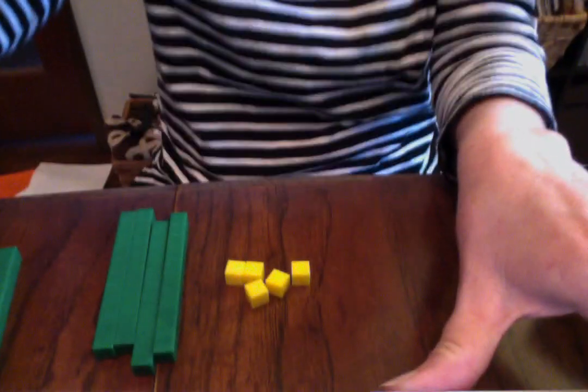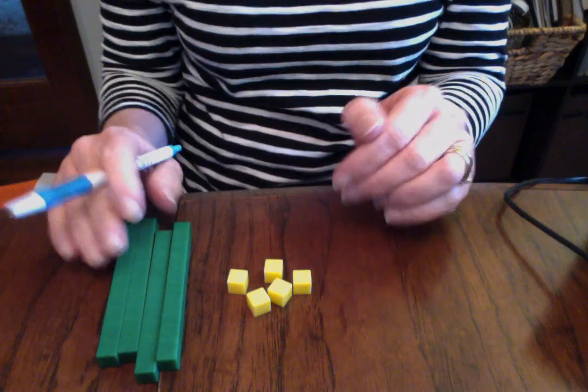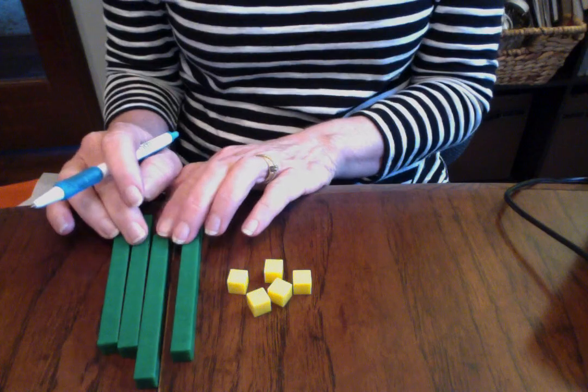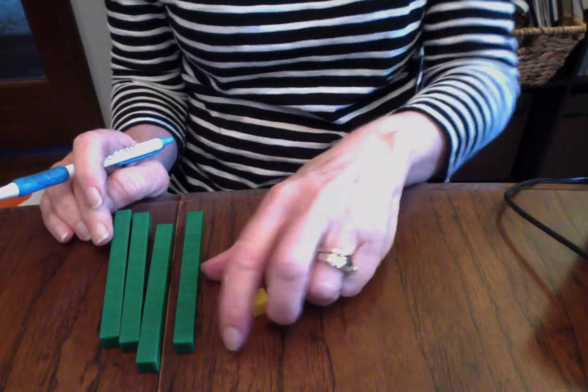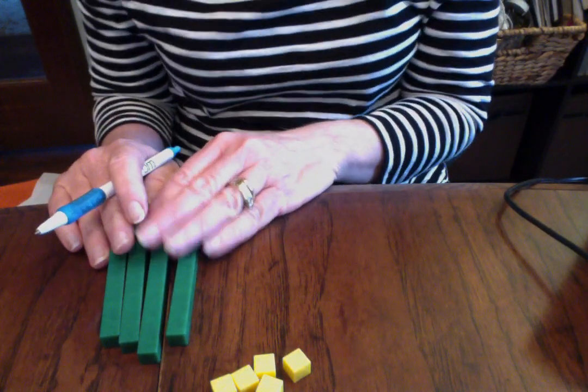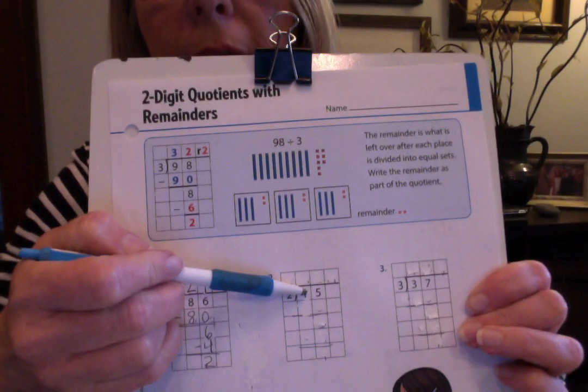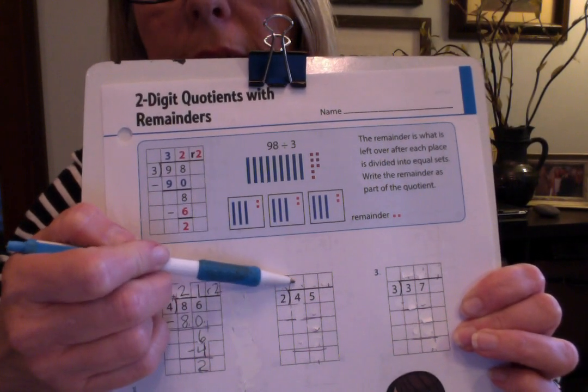Okay, so the next one is 45 divided by 2. Okay, so I'm going to get my blocks here so you can see. So we have 45, and I want to put them into 2 equal sets. So we start with our 10s first, right? We have 4 10s. Can you put those into 2 equal groups? Sure, that's easy. How many would be in each group? Right, we would have 2 in each group. So go ahead and divide your 10s here. So we have 4 10s divided by 2 equals how many 10s in each group? 2.